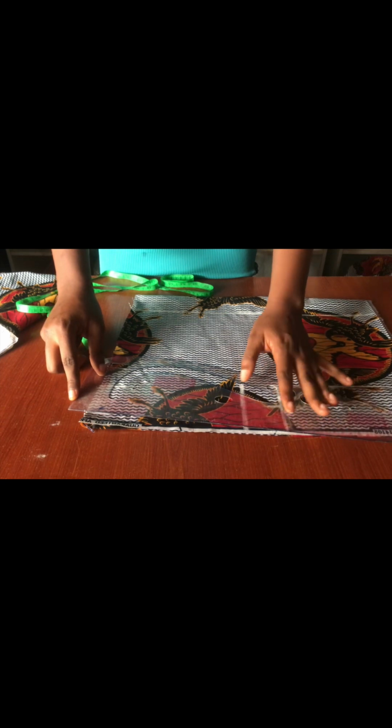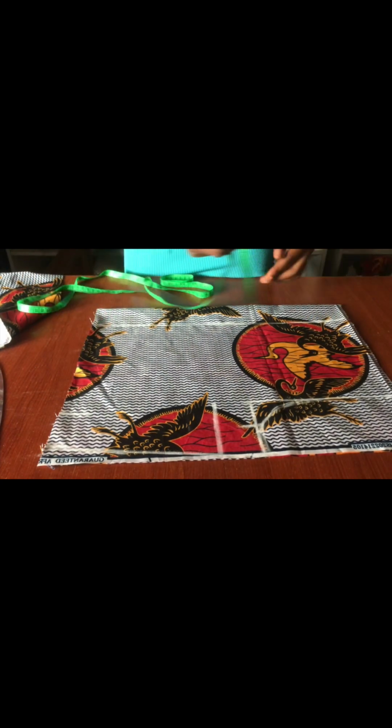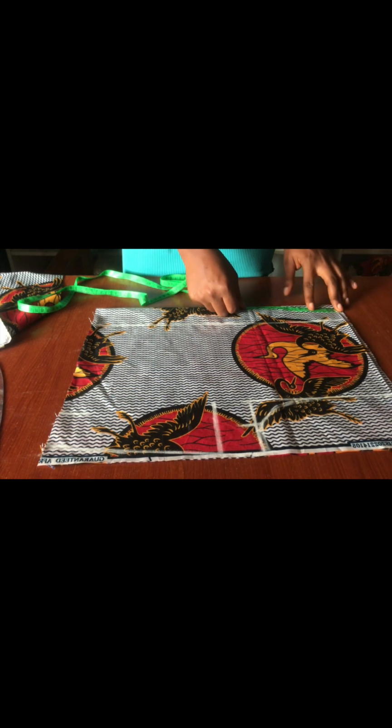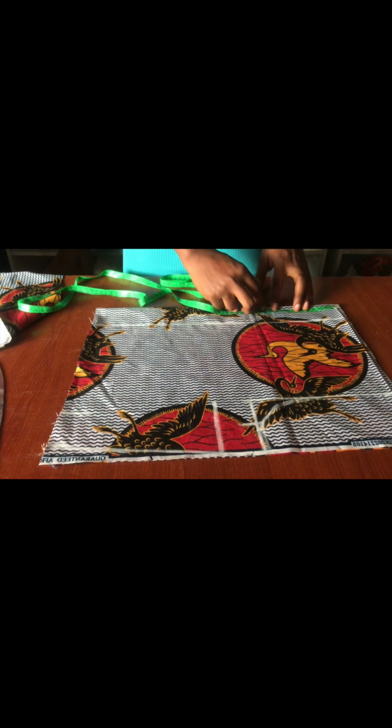So carefully just use your ruler to blend this together like this. So now that we are done with this, this is an off-shoulder bustier. If it is not an off-shoulder bustier, this is another method you can cut it. You just draft out the neckline you want, but this is an off-shoulder bustier.